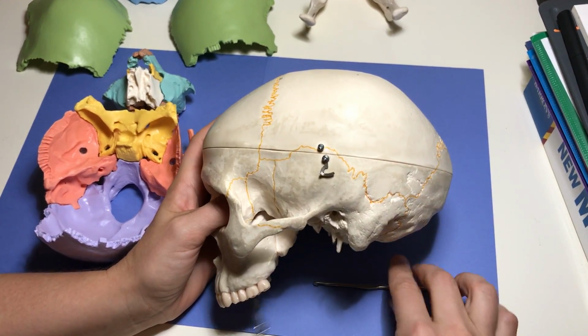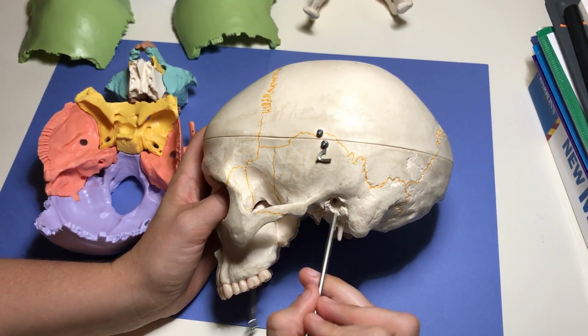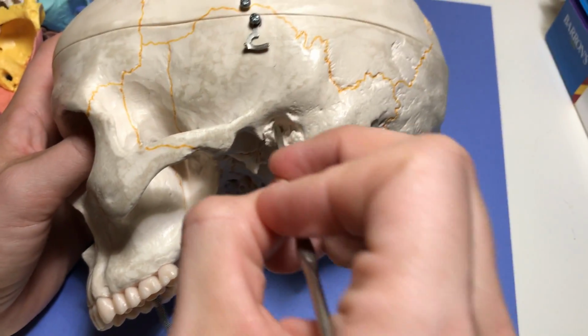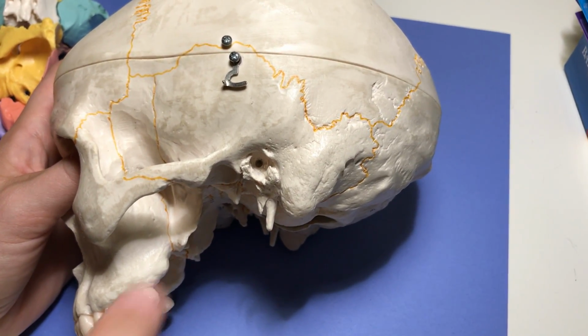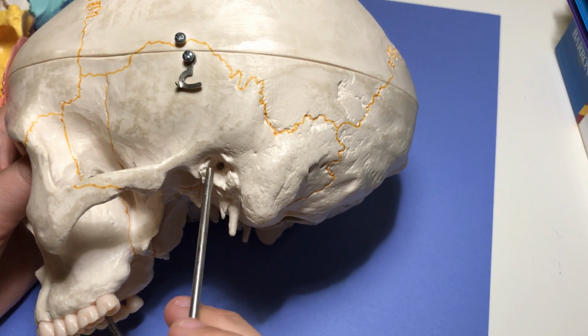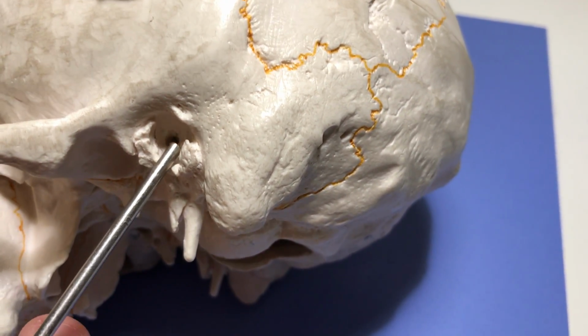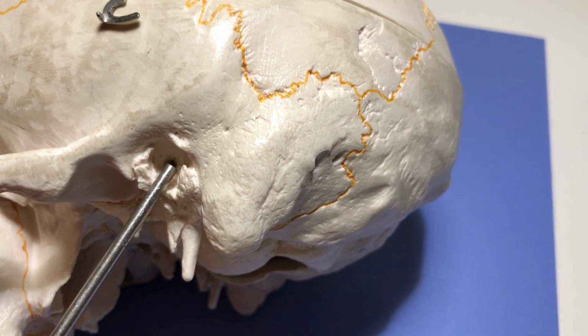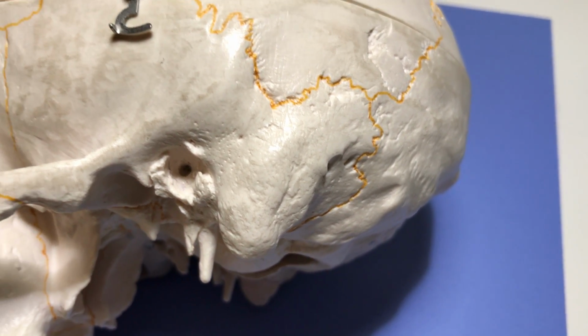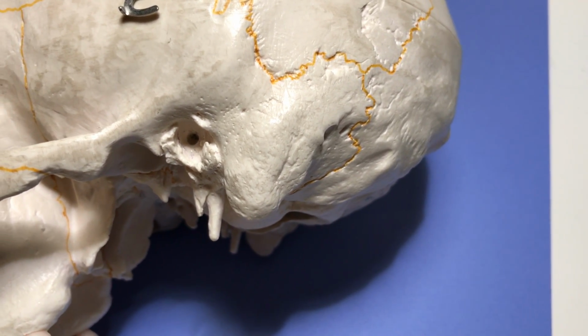I've already mentioned the squamous suture, but you can also see that there's this tubular channel, okay, that goes through the temporal bone, and this tubular channel is called the external acoustic meatus. Acoustic gives you an idea that it's going to have something to do with sound.